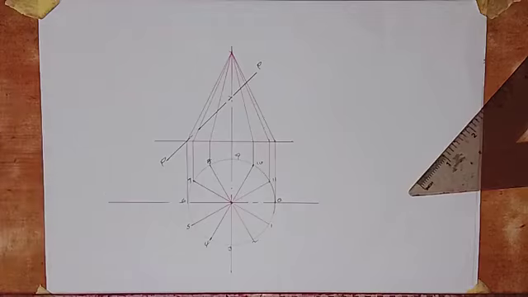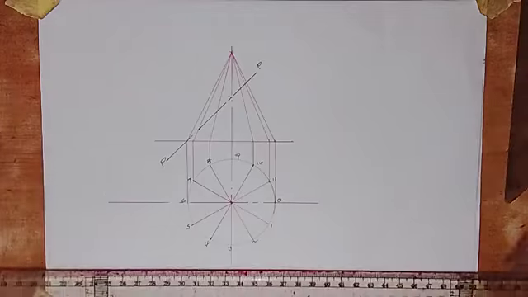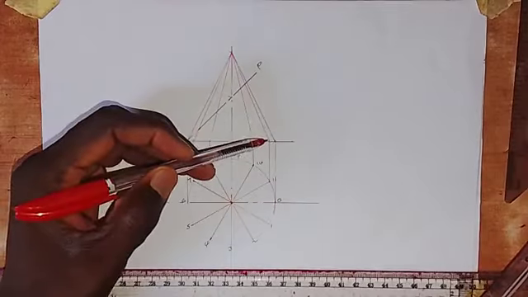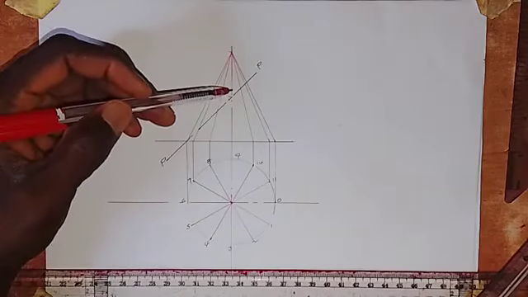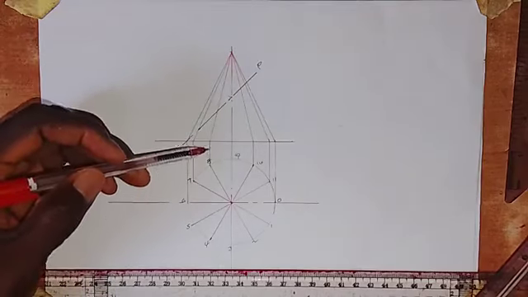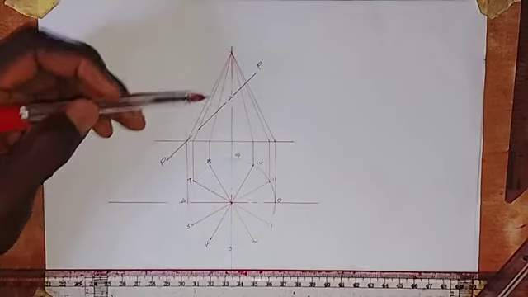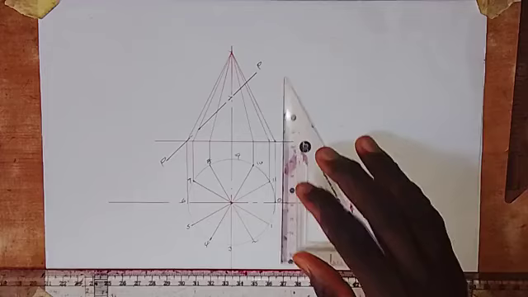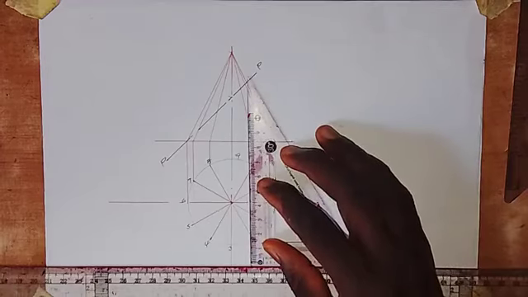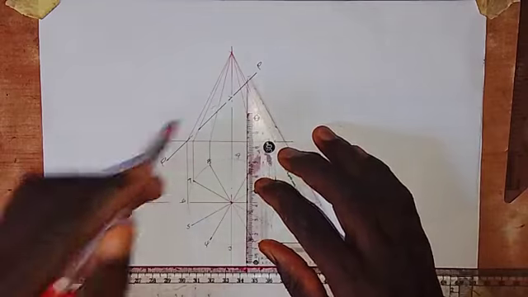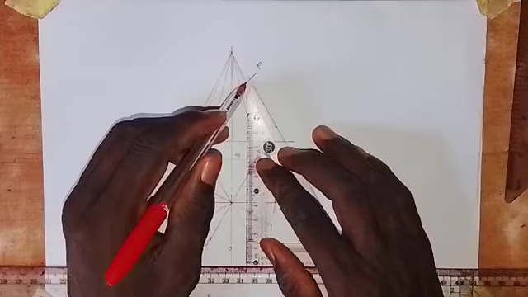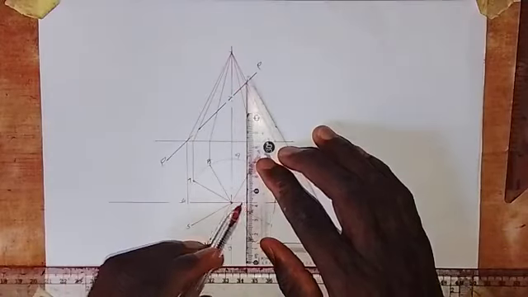So what we are going to do is draw. This line is line 0. This is line 1 and 11. This is line 2 and 10. This is 3 and 9, this is 4 and 8, this is 5 and 7, and this is 6. We draw a vertical line from the point where the cutting plane touches line 0, so we draw a vertical line down to touch this line.